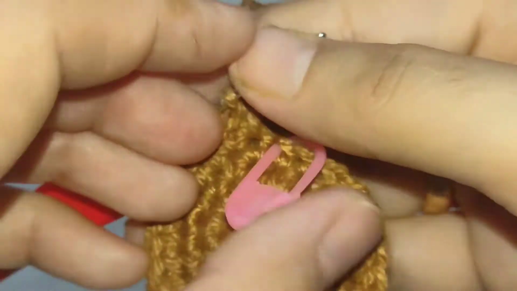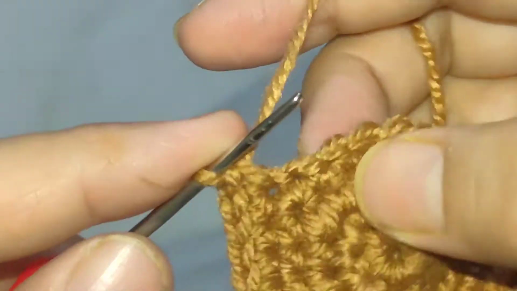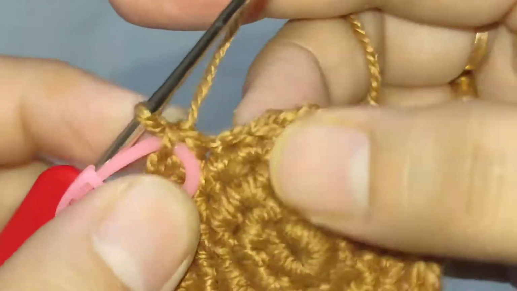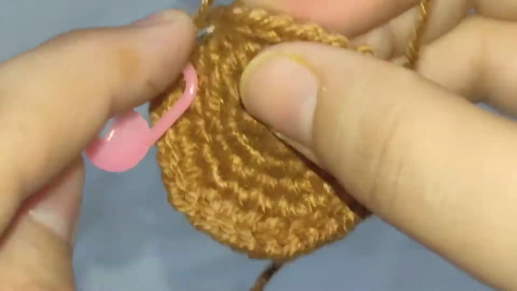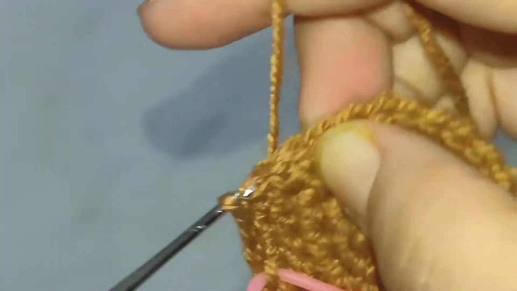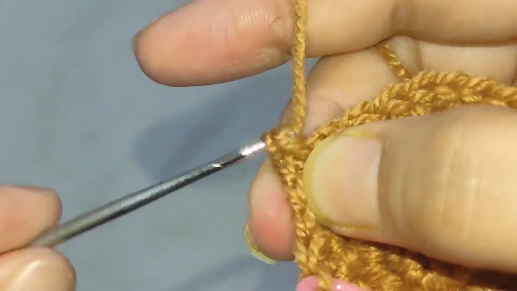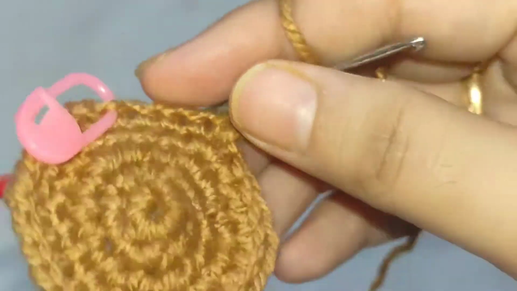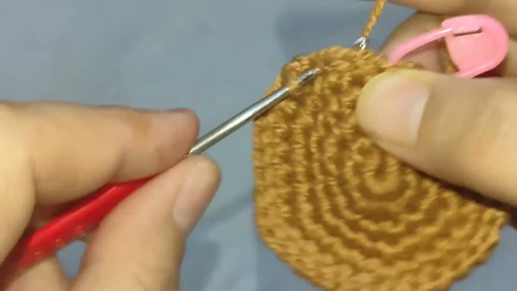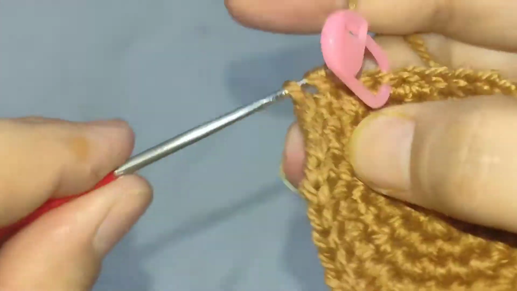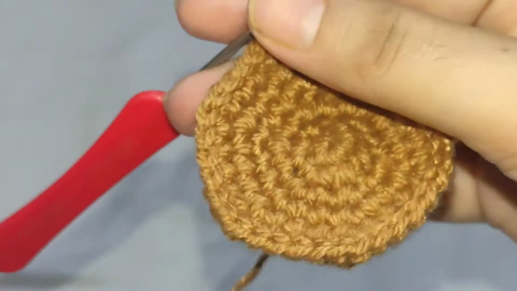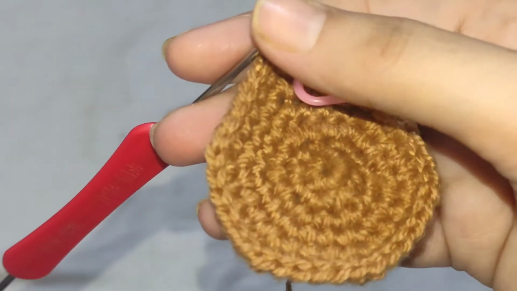Now start round 6. In round 6, I have 4 single crochet in a different chain. 1, 2, 3 and 4. 4 single crochet in a different chain and 2 single crochet in the same chain. 1 and 2. 4 single crochet in a different chain and then increase, 2 single crochet in the same chain. Repeat this one. At the end of round 6, I have 36 single crochet.